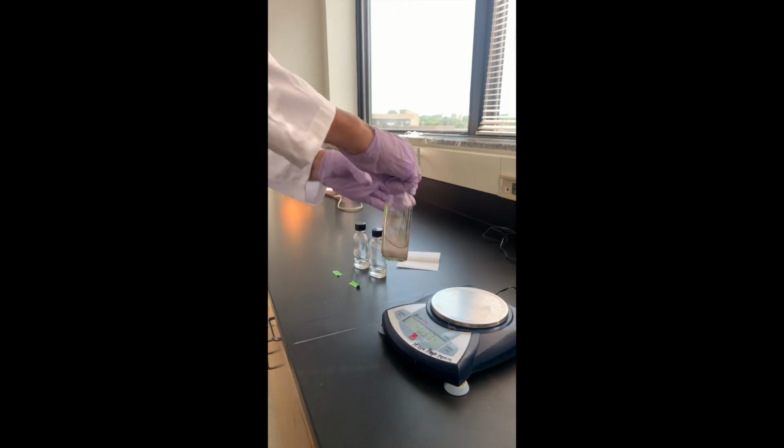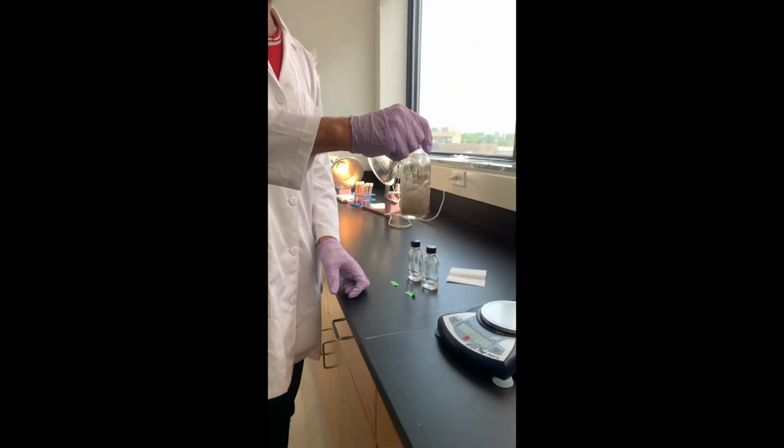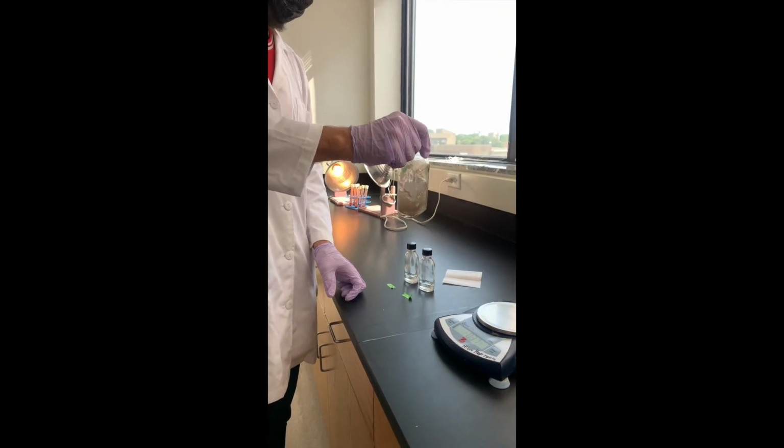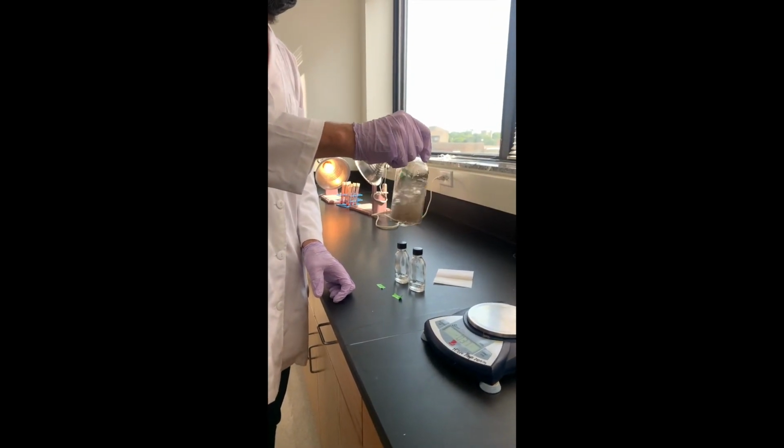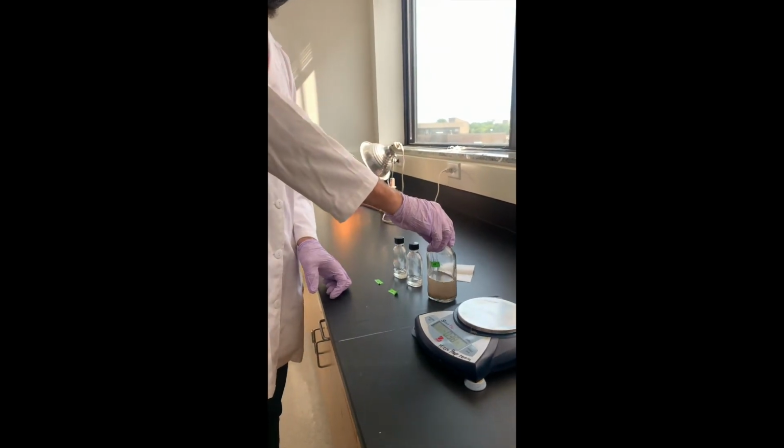So from this 10 to the negative 2 dilution, we're going to then dilute it 10 times to make a 10 to the negative 3 dilution, and then dilute the 10 to the negative 3 dilution 10 times to make a 10 to the negative 4 dilution. So I'll show you how to do that.